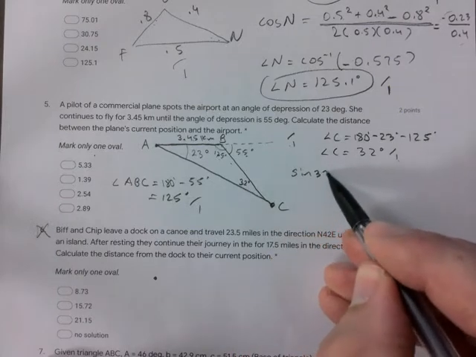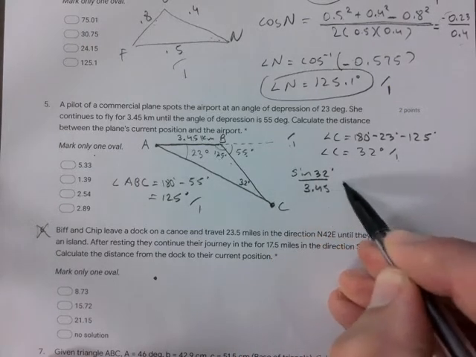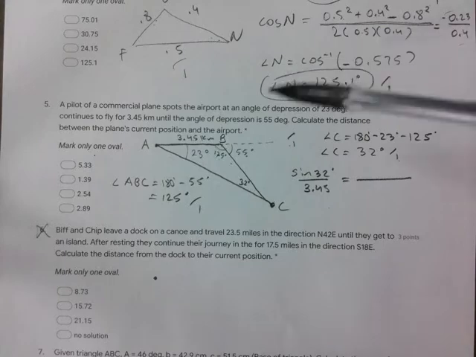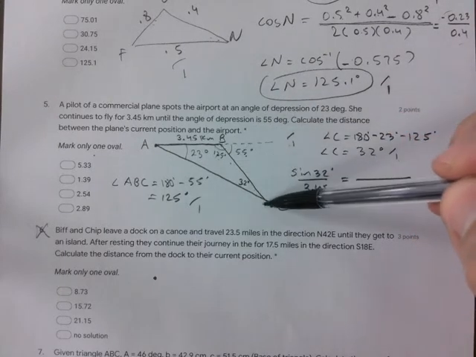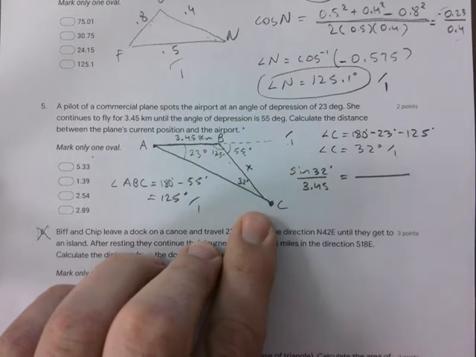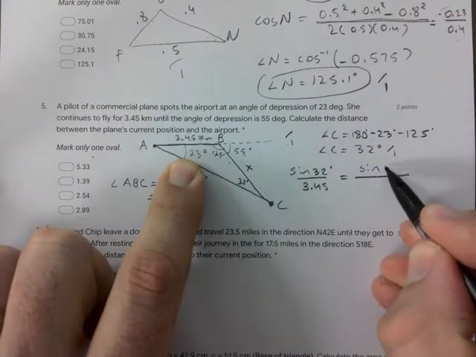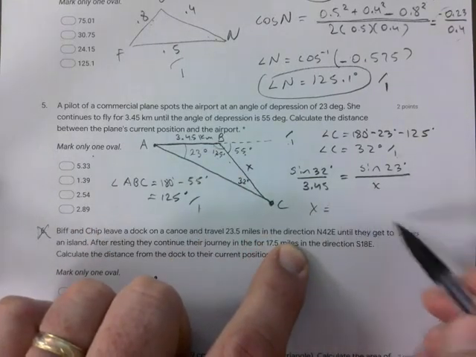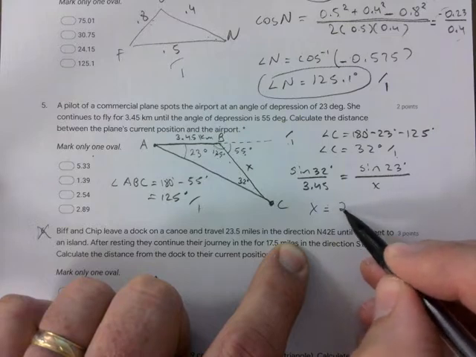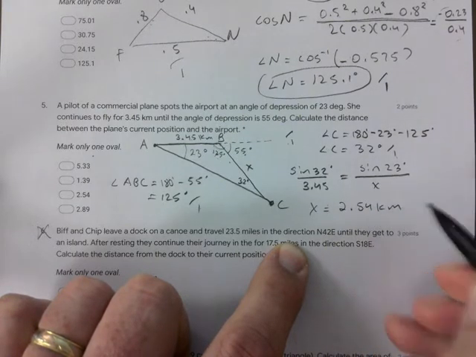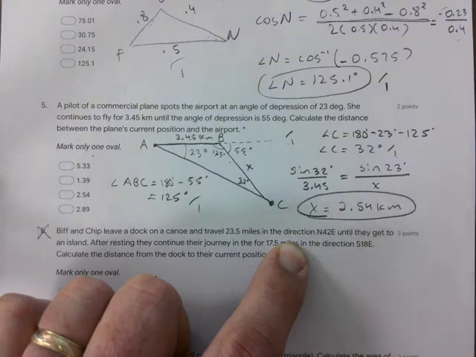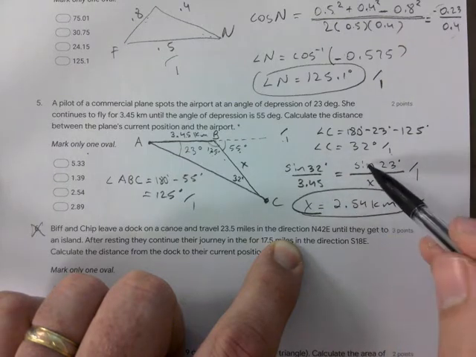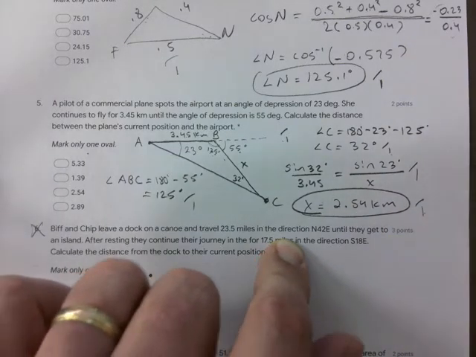So sine of 32 degrees over 3.45 is equal to, and what do I want again? Calculate the distance between the plane's current position and the airport. So this is the side that's unknown here. So I need to use sine of 23 over x. And obviously you need to show me a whole bunch of work here, but I will go straight to the answer, which is 2.54 kilometers. So I will give you 1 mark for the setup and then another mark for the correct answer.